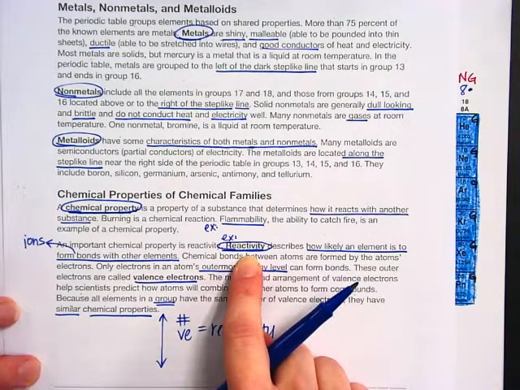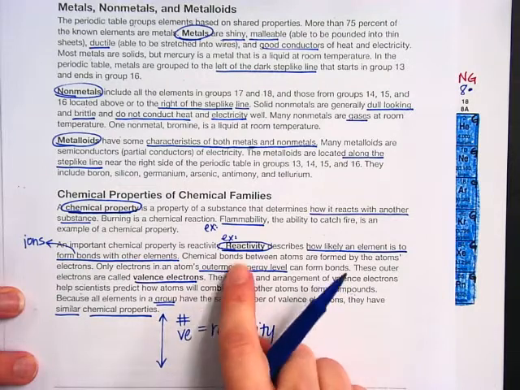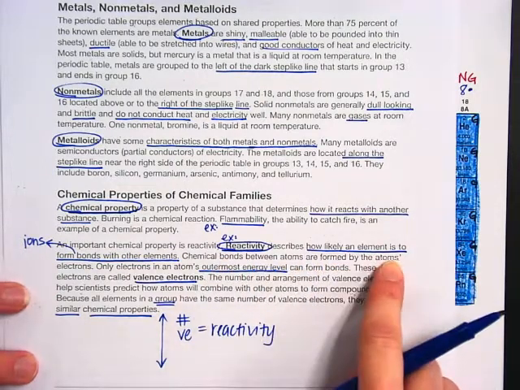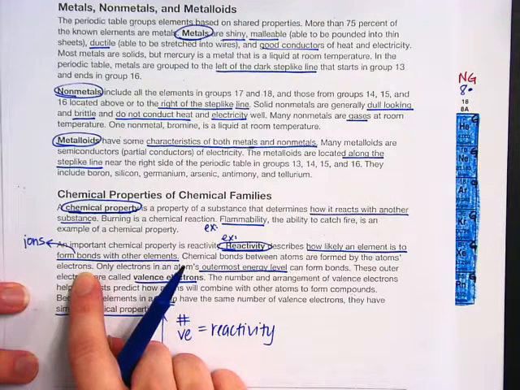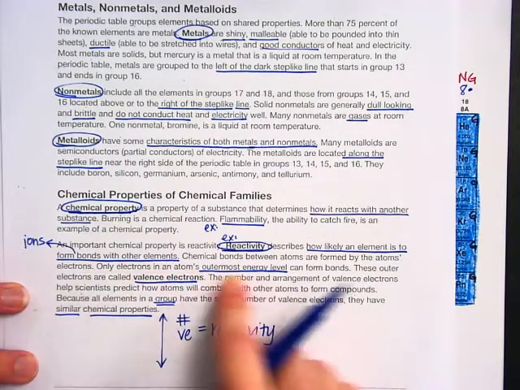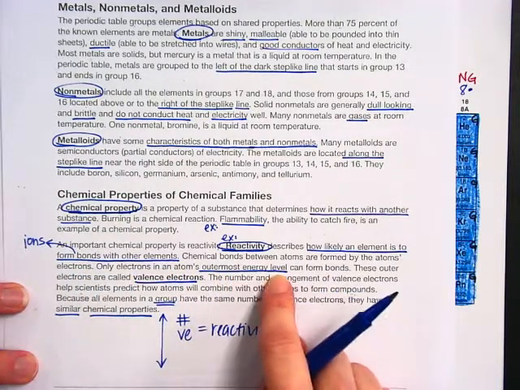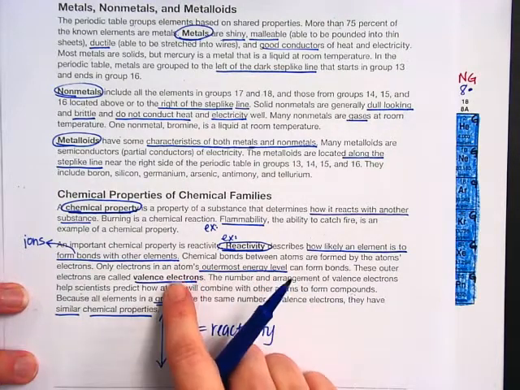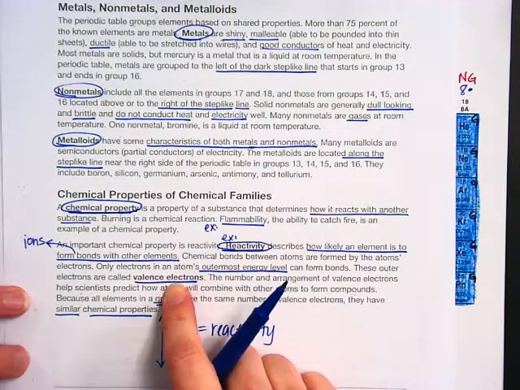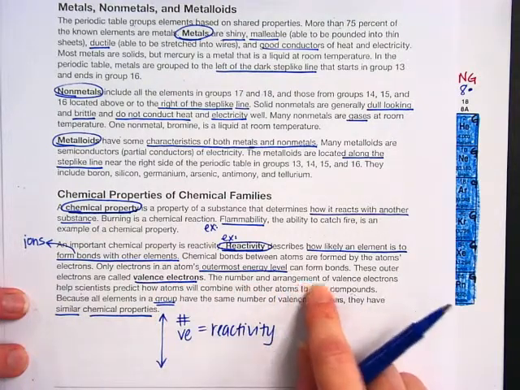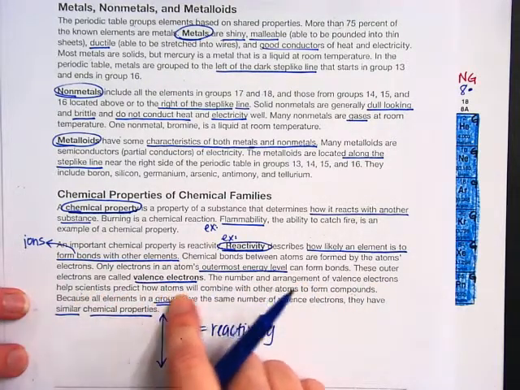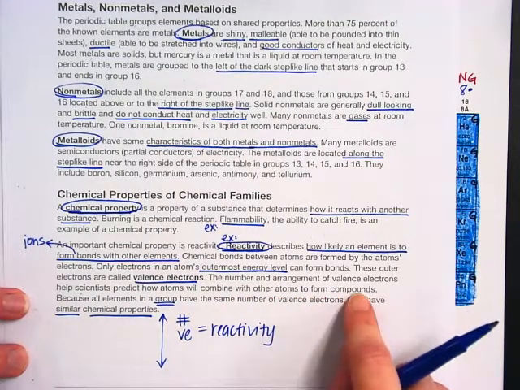So if I'm wanting to know if a specific element is reactive, what am I going to look at? It tells me here that these chemical bonds between atoms are formed by the atom's electrons. Specifically, they are formed by the electrons in the outermost energy level, which are called valence electrons. So if I want to know if an atom is reactive or not, I'm going to look at their number of valence electrons. The number and arrangement of valence electrons help scientists predict how atoms will combine with other atoms to form compounds.